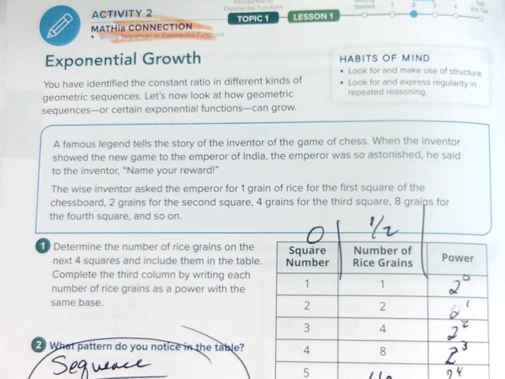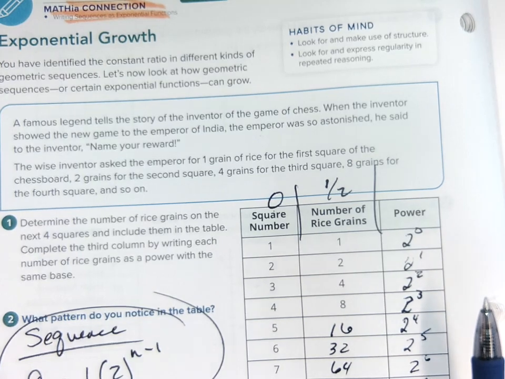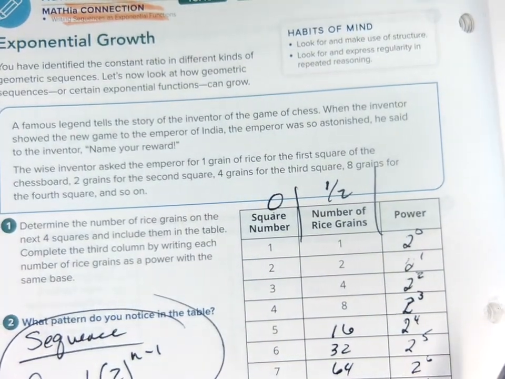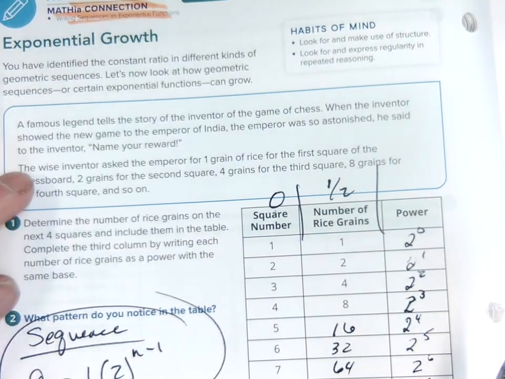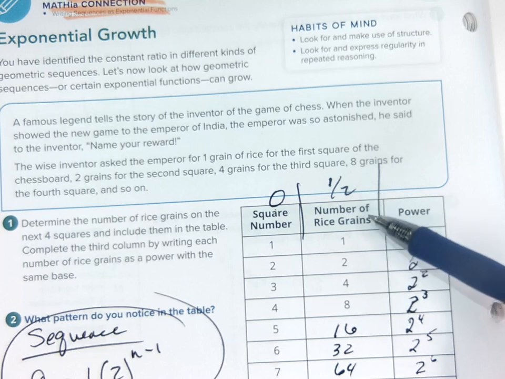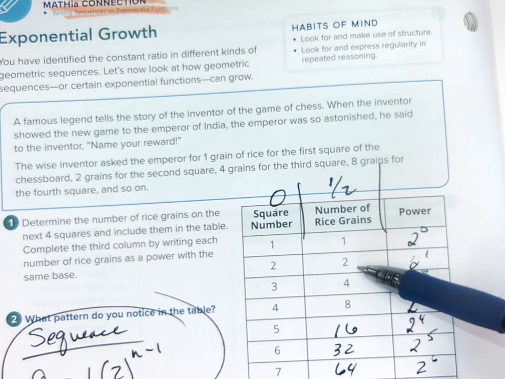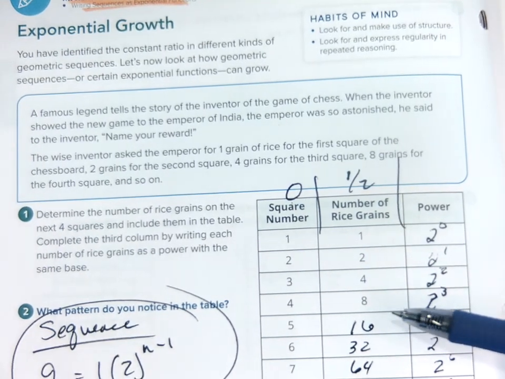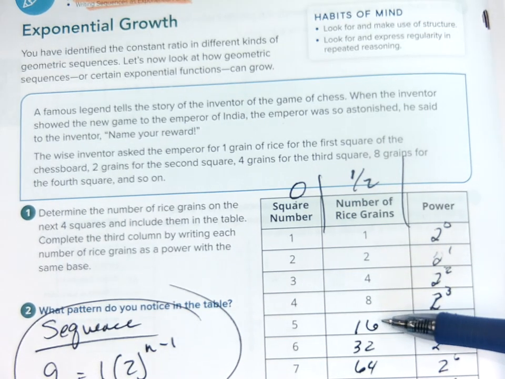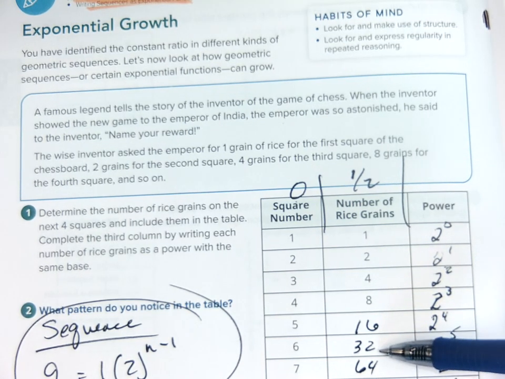So we started out this whole lesson with a story problem where the legendary inventor who invented chess said, pay me 1 grain of rice, and then for the next square 2 grains, and then 4 and 8. We've seen this problem before, where it really grows fast. Fill out the chart: 8, 16, 32. So it's just doubling every time.